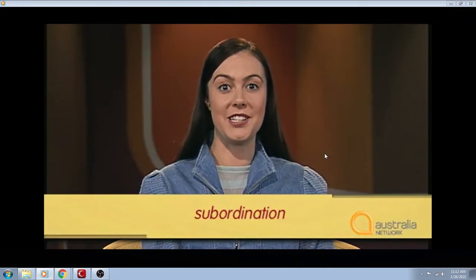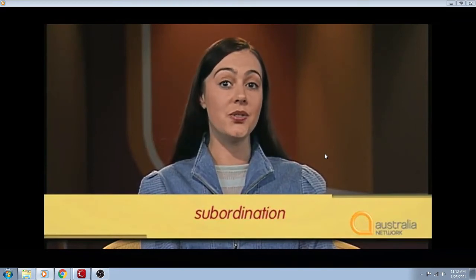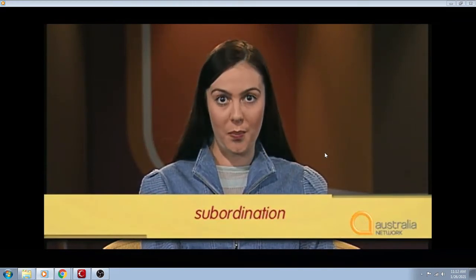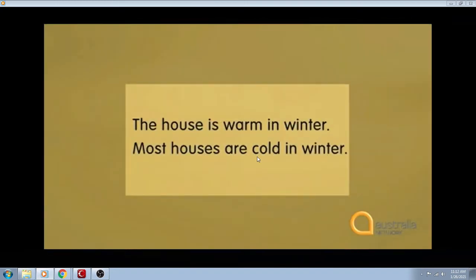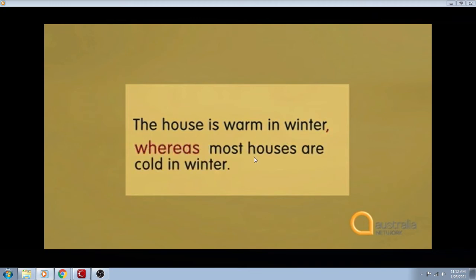Now let's practice subordination. That's making two sentences into one complex sentence. Try using "whereas". The house is warm in winter. Most houses are cold in winter. This can become: The house is warm in winter, comma, whereas most houses are cold in winter.